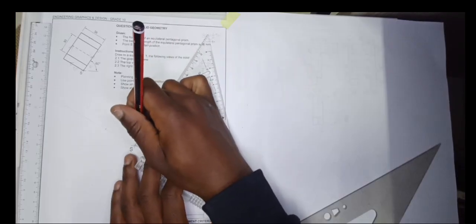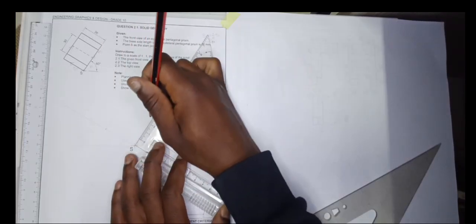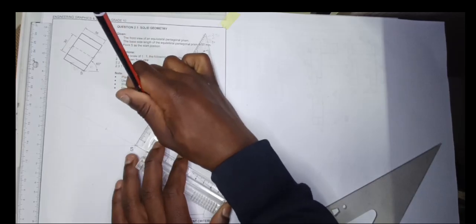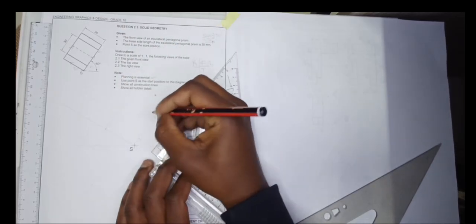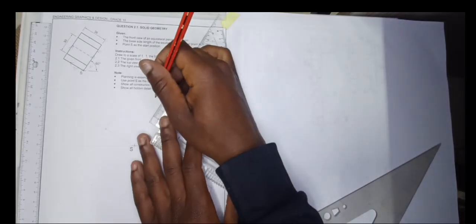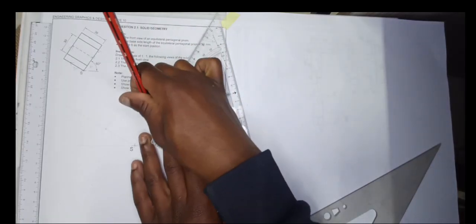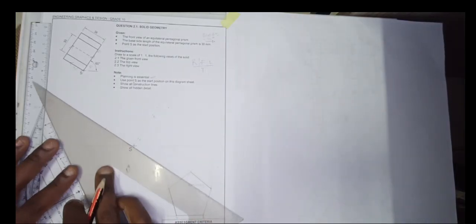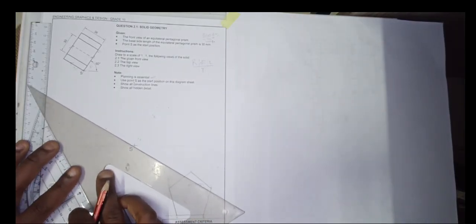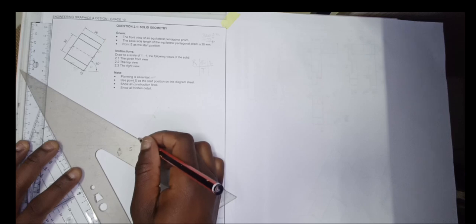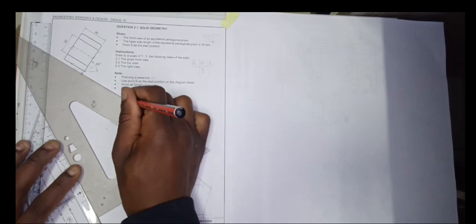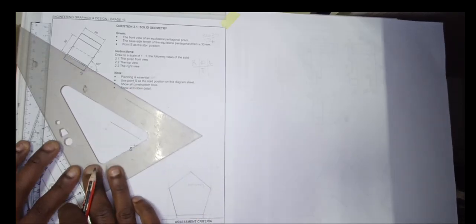Then from A to B, I need to measure my 8. And also from B, I'm going to measure 9. From B, this is my 9. Okay, so parallel to this line at an angle of 30, I can construct my solid line here. I can construct my solid line here also at the end.